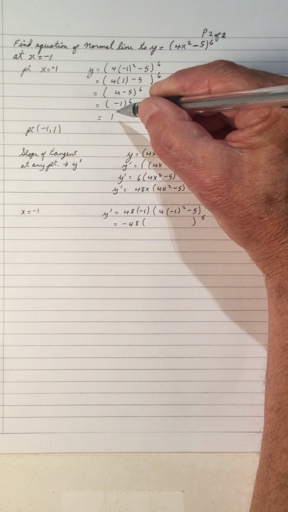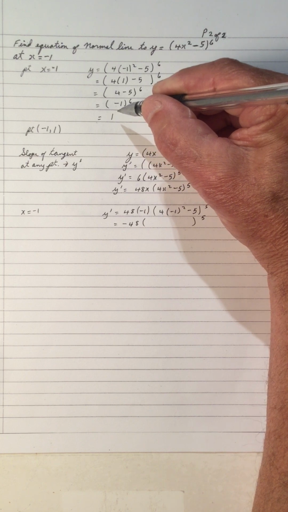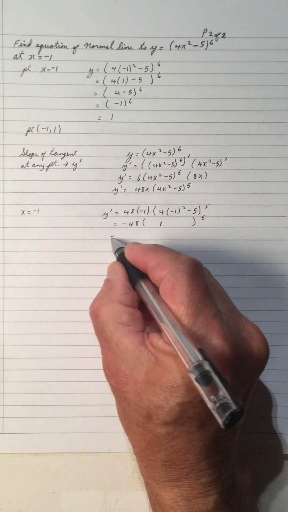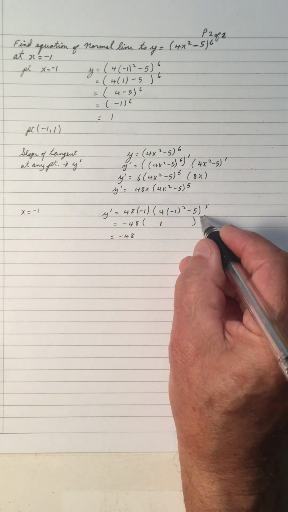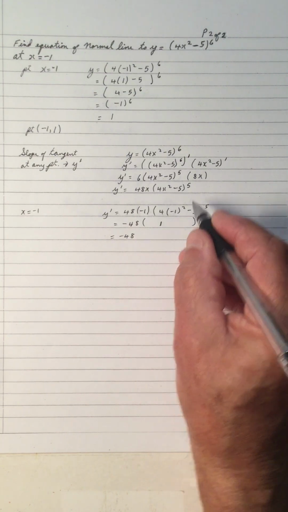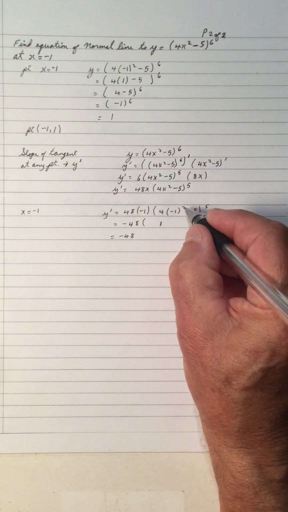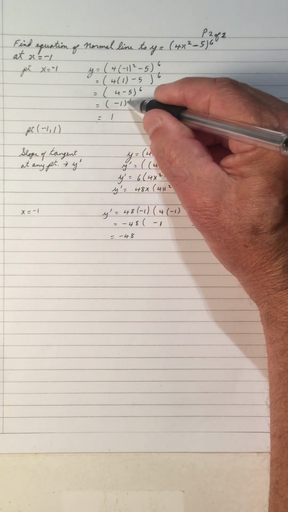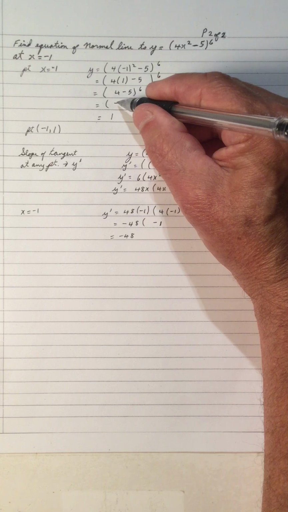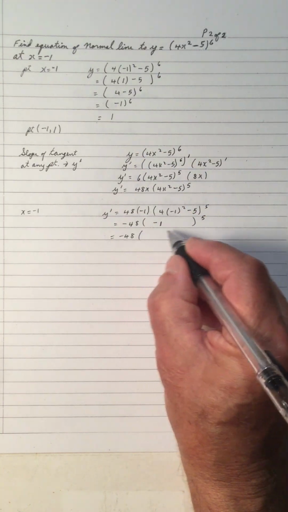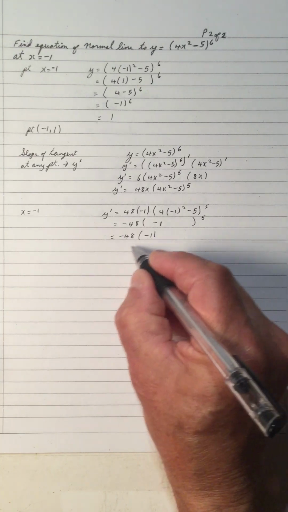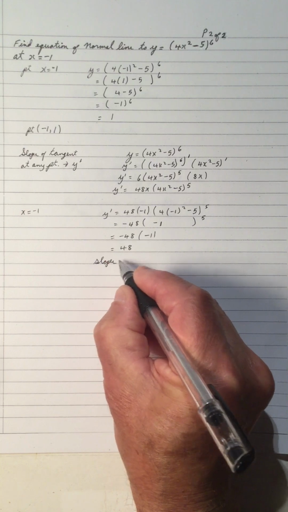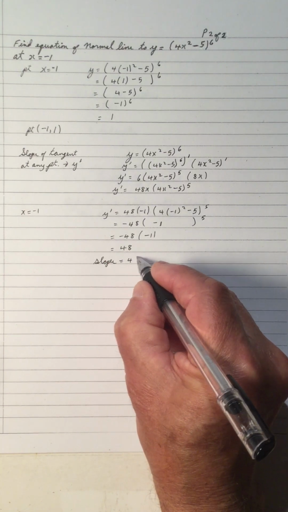Sorry, I just looked at the end result here. Gotta be careful. I have to look at the insides being simplified as negative 1. Negative 1 to an odd power is negative 1. So that gives us 48. So the slope of the tangent is 48.